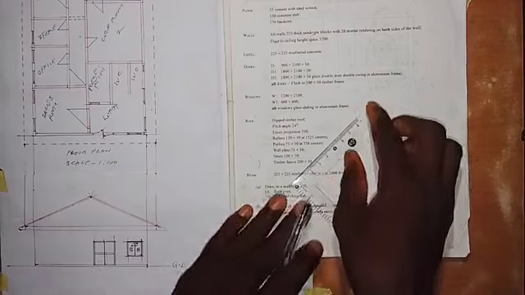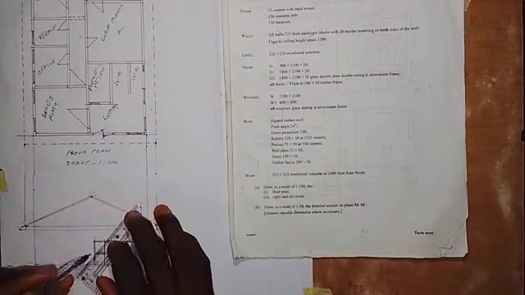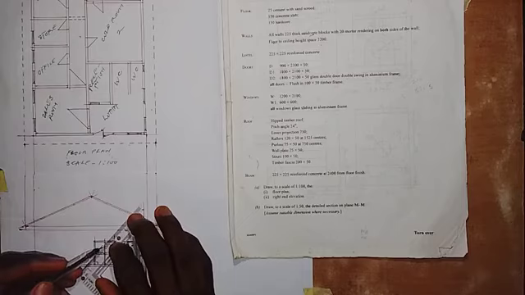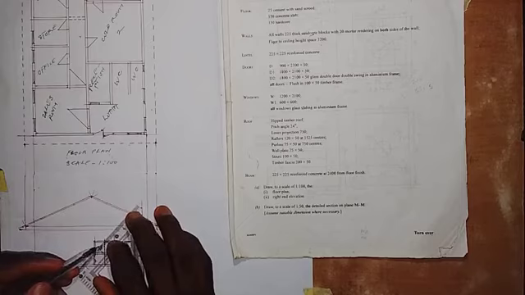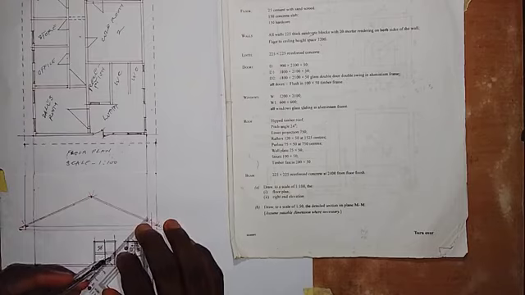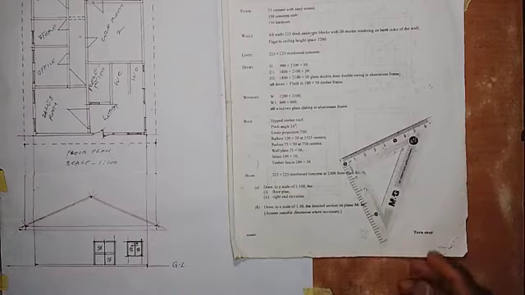Then I'm going to show you here that this is glass. So this is glass, so I'm going to show it here like this. Because we are told that there is glass in this door, I'll also do the same thing down here by drawing these lines. So we are showing that this is glass, so we have to show it like this.